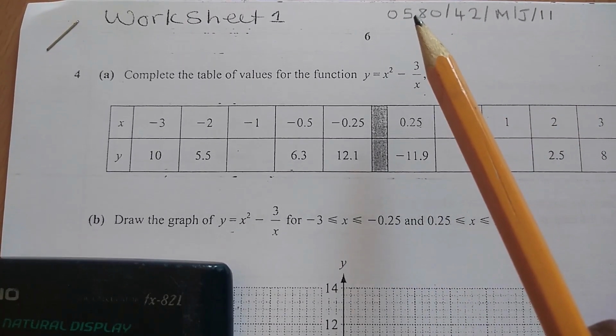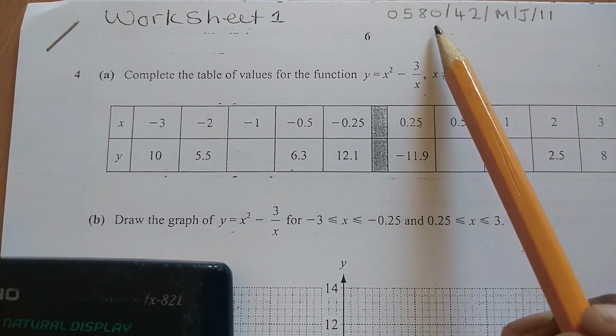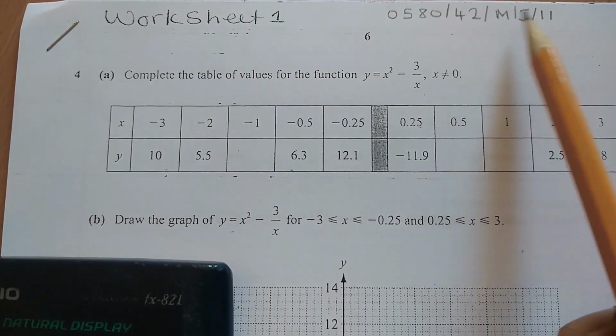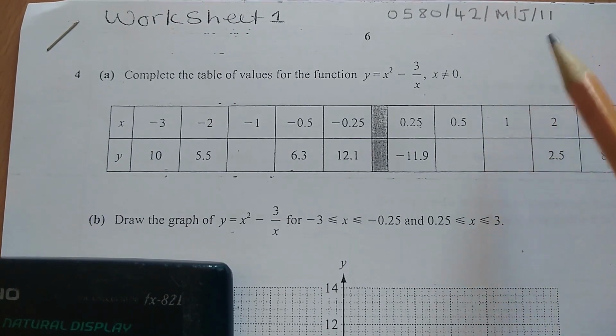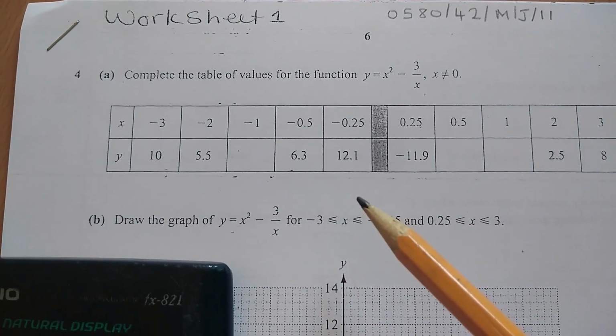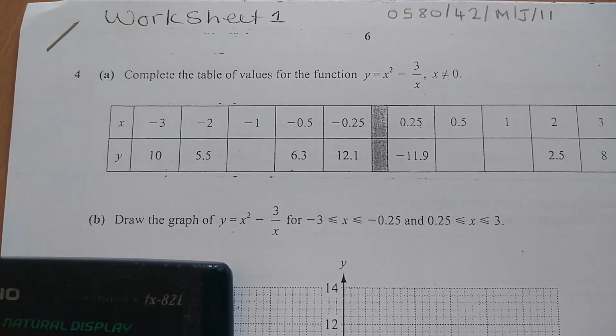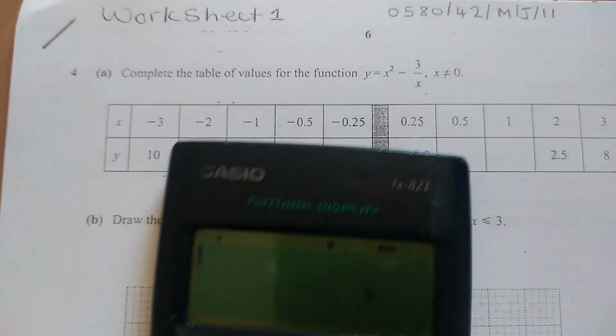So we're going to be doing 0580 paper 2, May June 2011. Okay, so let's start with completing the table of values. We have y is equal to x squared minus 3 over x. You can see that for negative 1, 0.5 and 1 we're supposed to fill, right? The other ones are given.